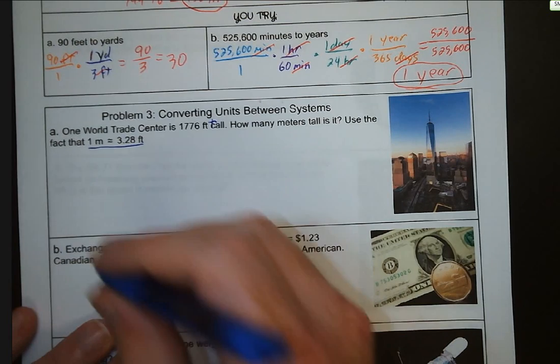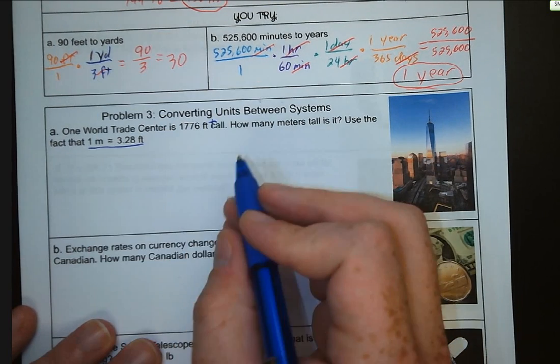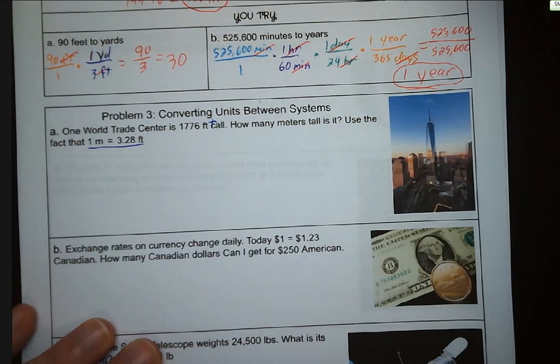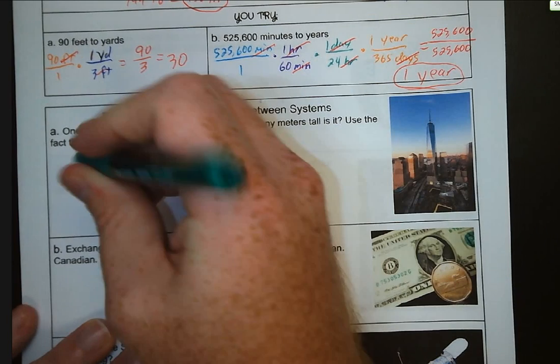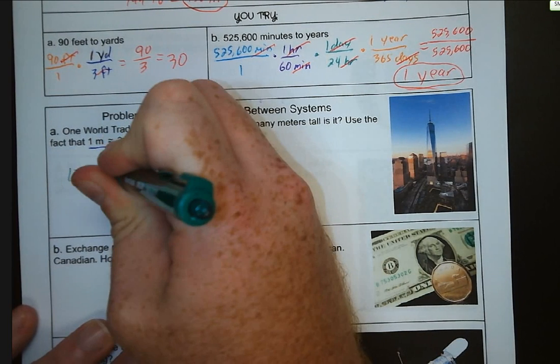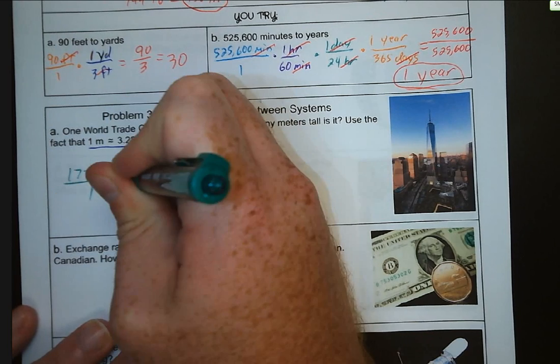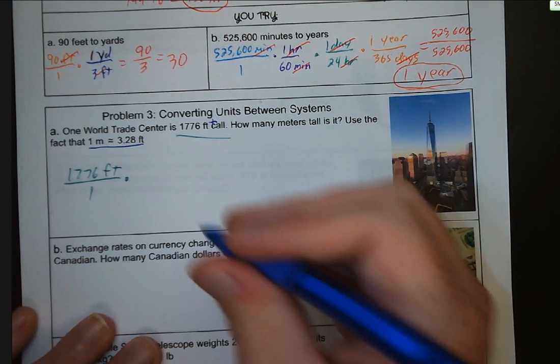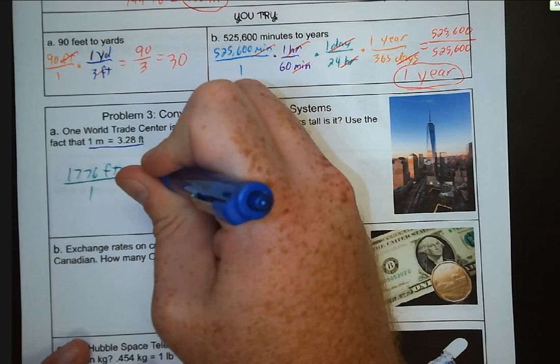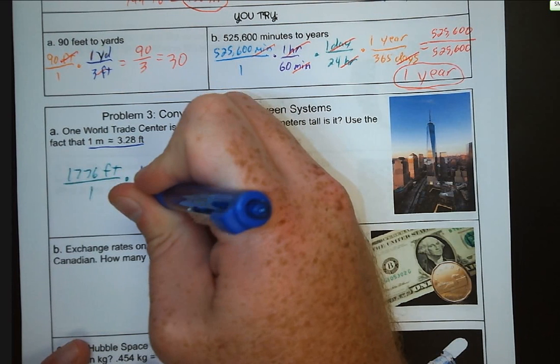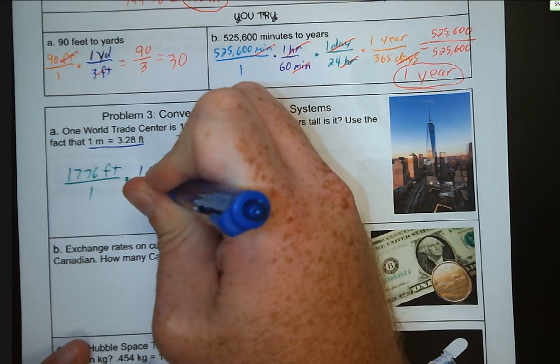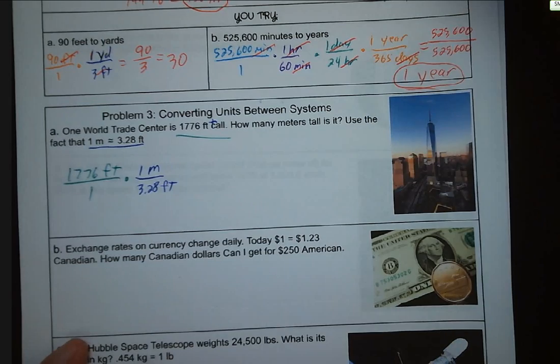So we start off like we did the previous one. We have 1,776 feet over 1. We're going to multiply that by our conversion factor, which is 1 meter per 3.28 feet. Check our units.